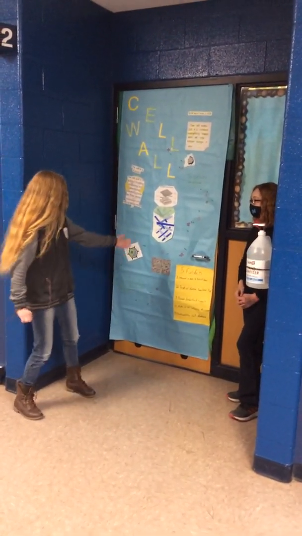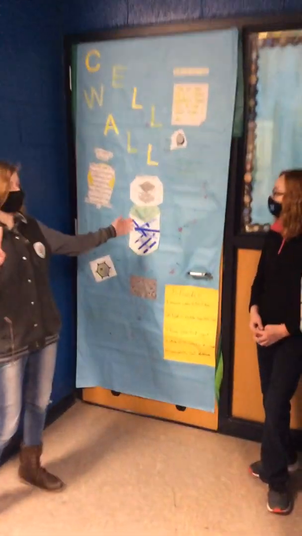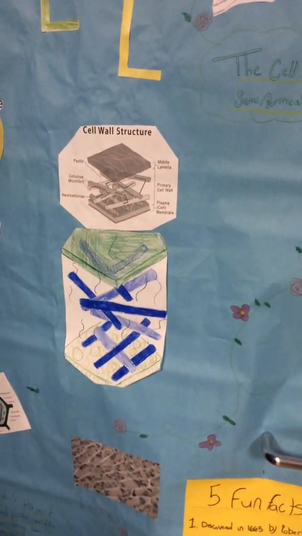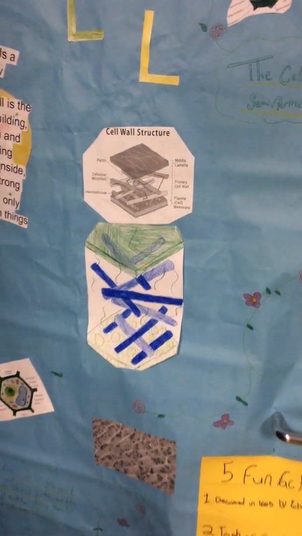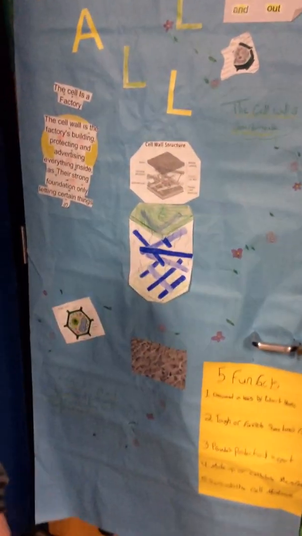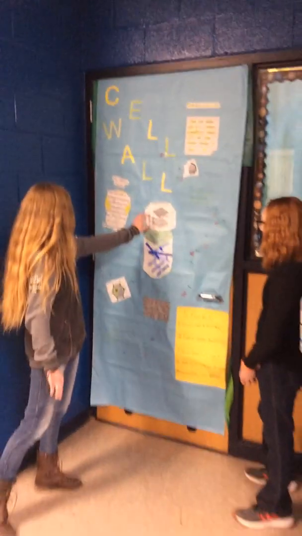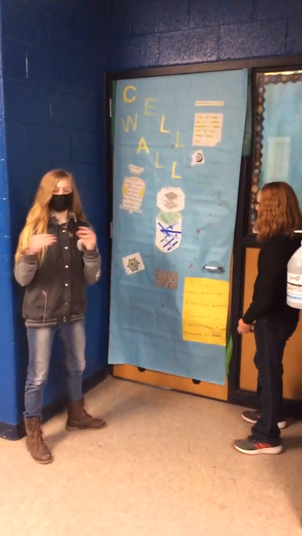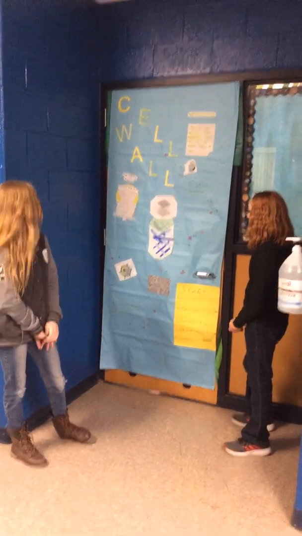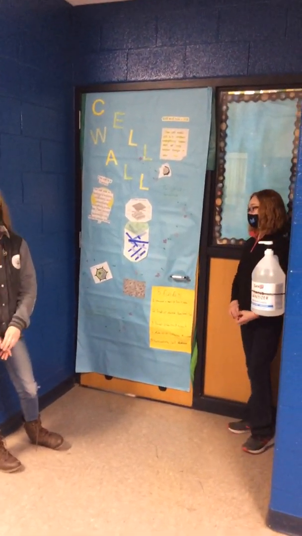And as you can see here, this is a diagram. It has 3 layers: the middle lamella, the primary cell wall, and it protects the plasma membrane. Then these tubular-like things are the hemicellulose, and then the things that go up that help break it down are the pectin.